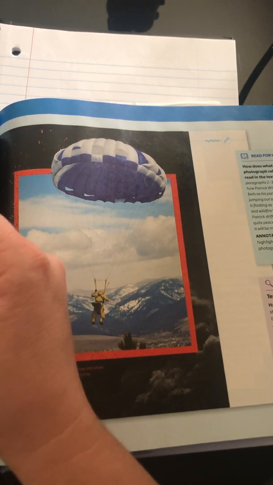What is the text structure? Is it compare and contrast? Is it sequencing? Is it problem solution? Is it cause and effect? Gabby? No, it's not cause and effect.